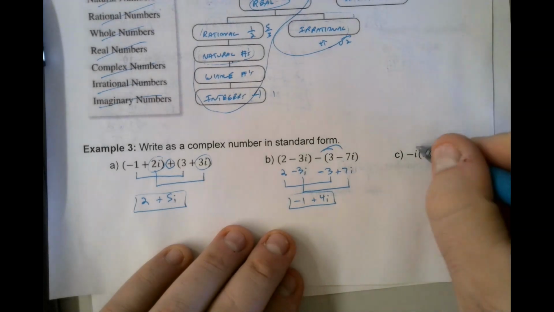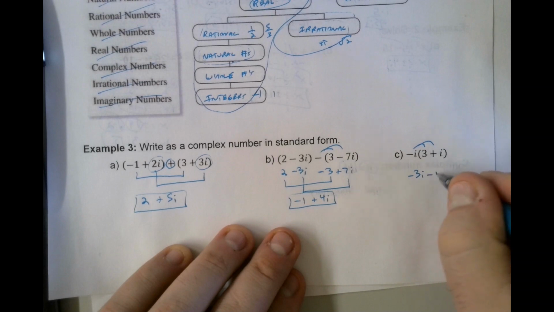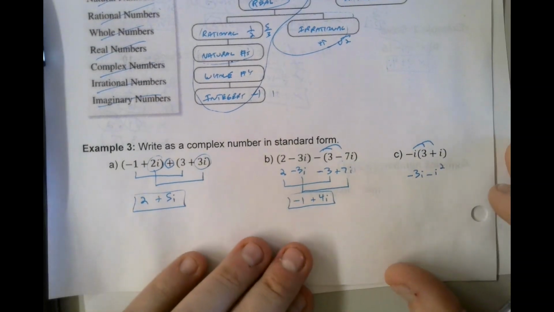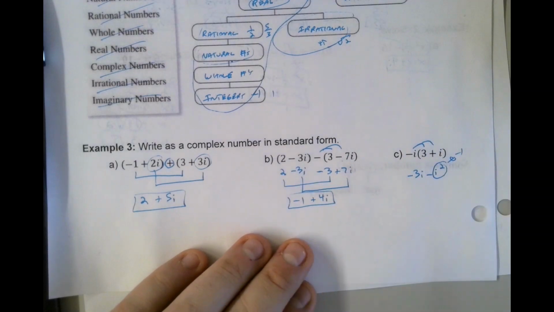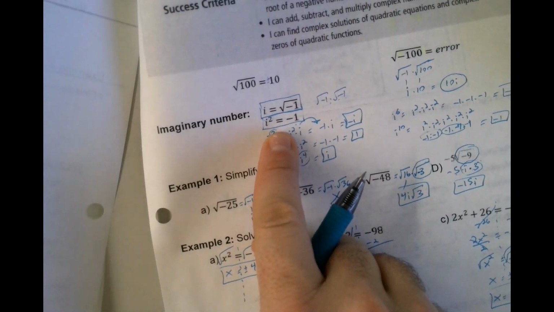So I distribute the i through each. So I get -3i minus i squared. All right. Now one thing you always want to remember is i squared is negative 1. That is negative 1. And so that's something I want to show you in the front of the notes here, right? i squared is negative 1, guys. You want to remember that.